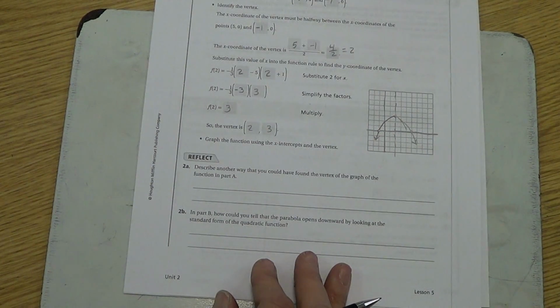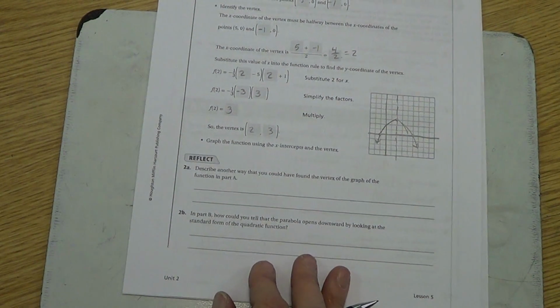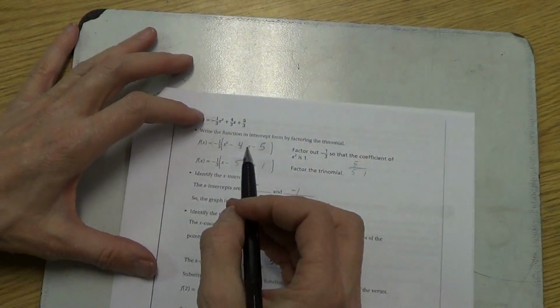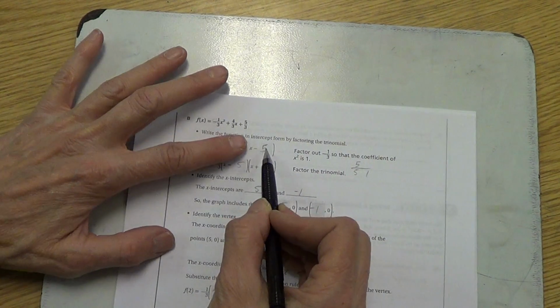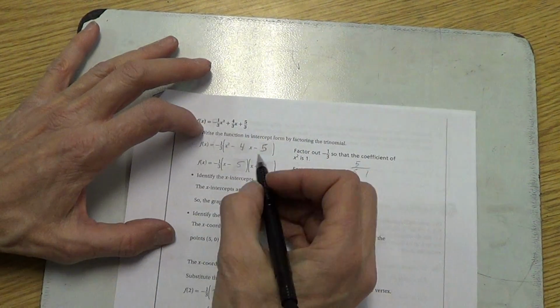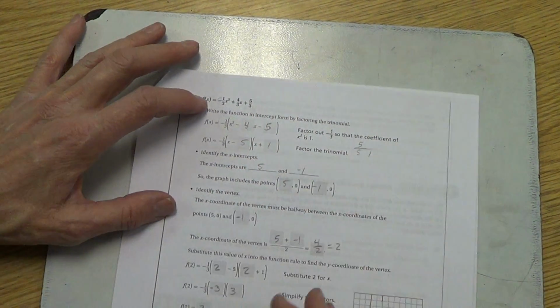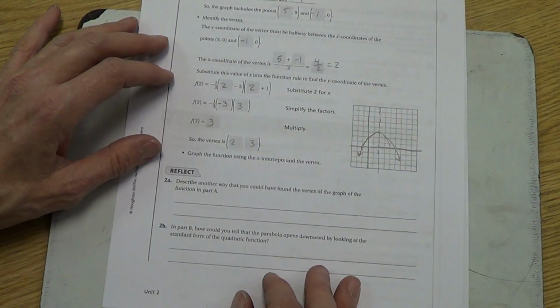Describe another way that you could have found the vertex of the graph of the function in part A. We could have gone into HK format, couldn't we? What we learned yesterday. We could have pulled out that 1/3 and had the -4x, pushed the -5 off the end, divided this by 2, and put it in HK format.